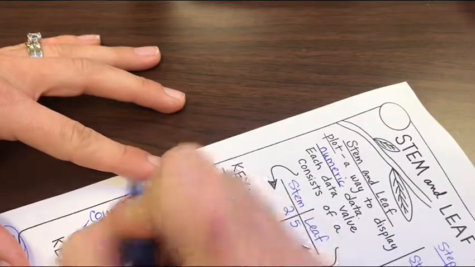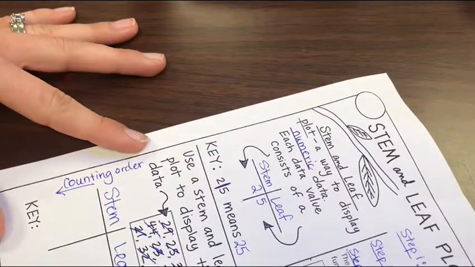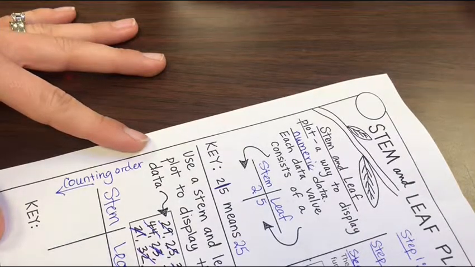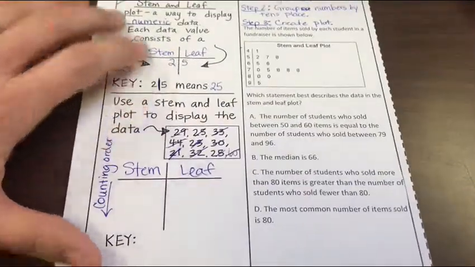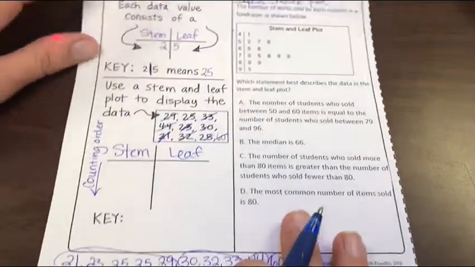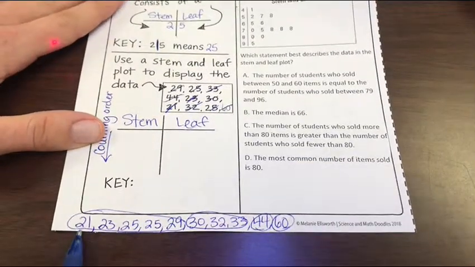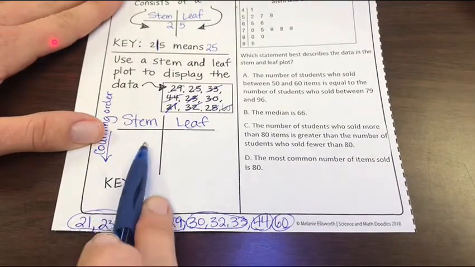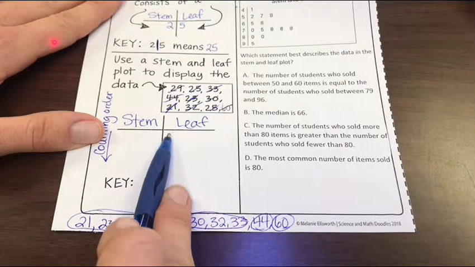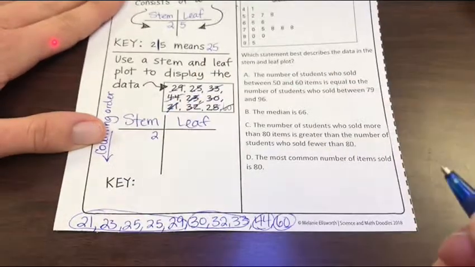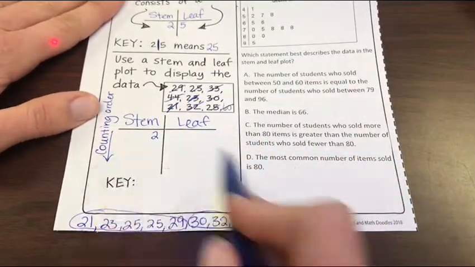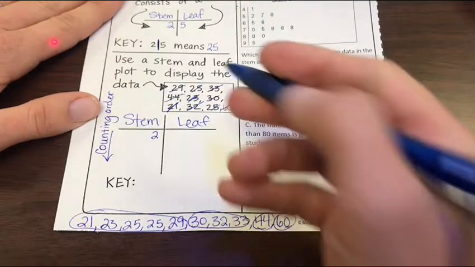Again, it doesn't matter what I start with. I could start with 1 or 0, it doesn't matter, but I have to go in counting order, consecutive order, counting by ones. If I look at my list, I could start with a 1, but I just wouldn't have anything on the leaf side. But I could start with the 2 since 21 is my smallest number. So I'm going to start with 2, and again, I have to go in counting order, all the way to 6.